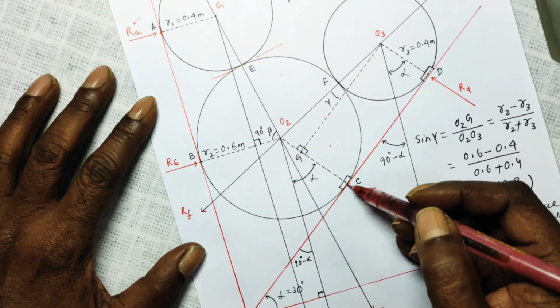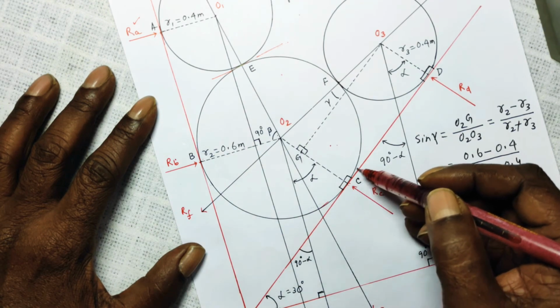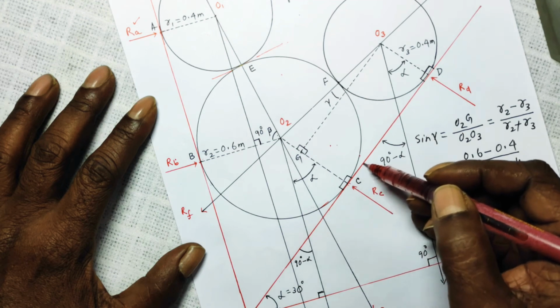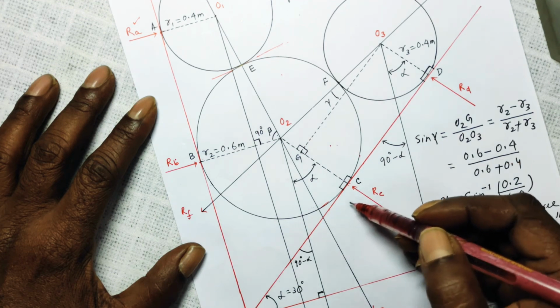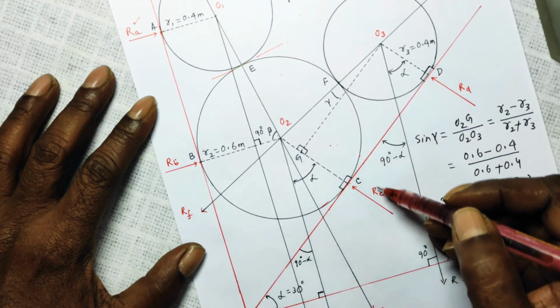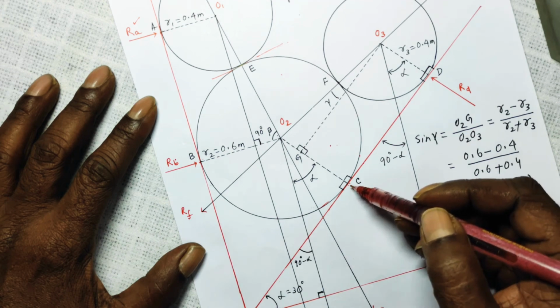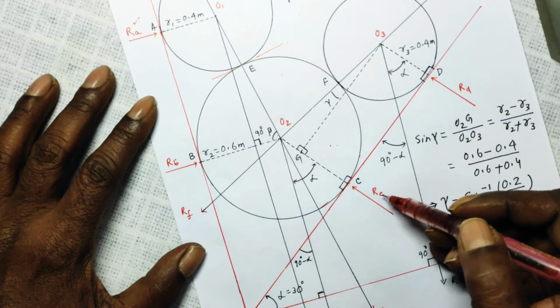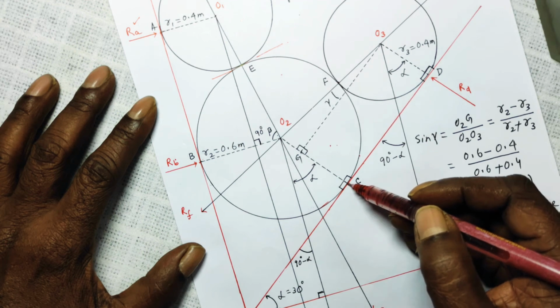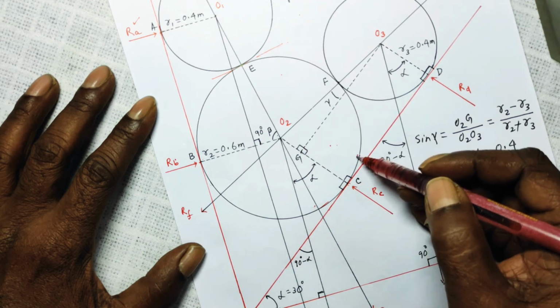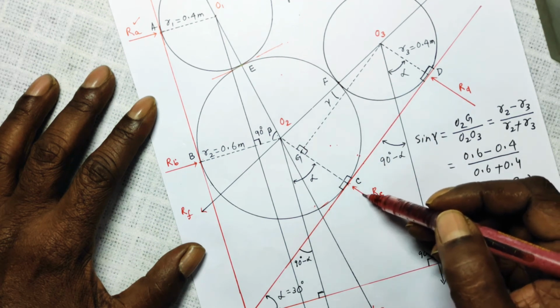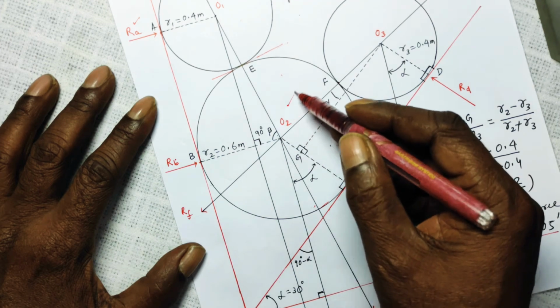And similarly here to this surface, this red line is the normal, therefore RC is normal. It will pass through the point C. RC is normal to this curved surface at point C, and this will also pass through the center of this sphere.